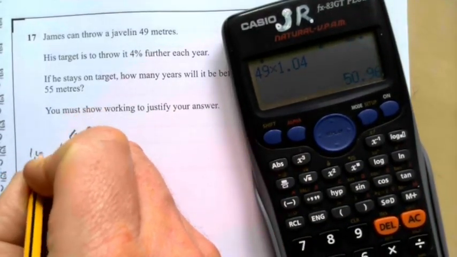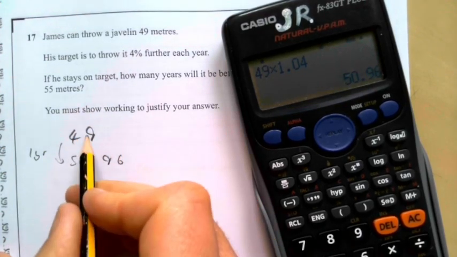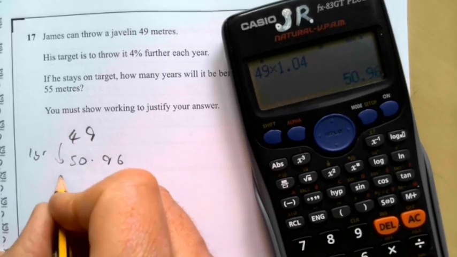So it'll be 1 year, it would be 50.96. Now if you didn't follow that, just go back to basics. Find 1%, find 4% and add it on, and that's all I've done there. Alright.